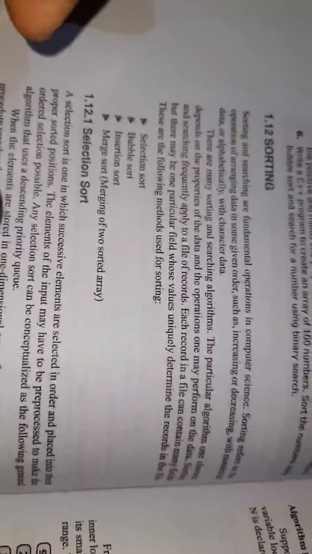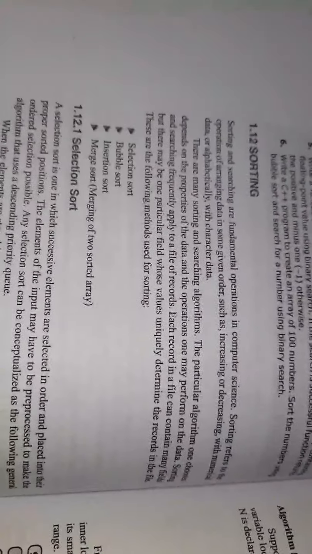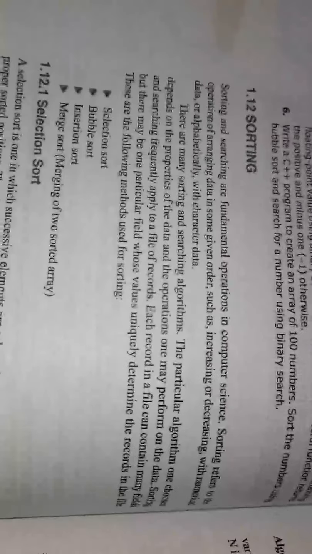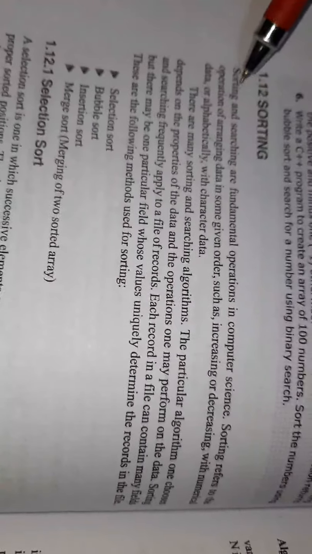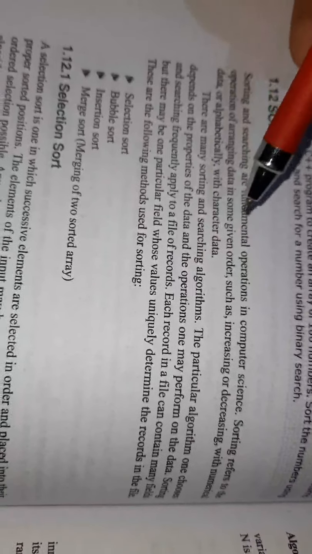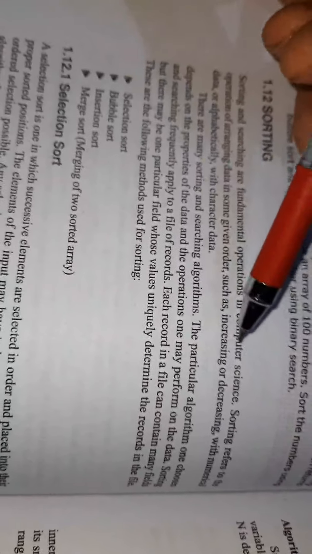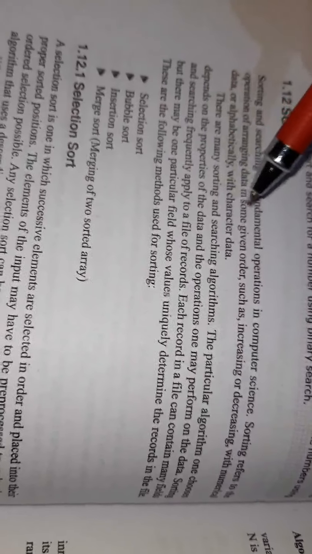There are different types of sorting methods used. So what is sorting? Sorting refers to the operation of arranging data in some given order, such as increasing or decreasing with numerical data, or alphabetically with character data. As you know, in an array we deal with numerical values, that is digits, and it is also possible to deal with character values, right?